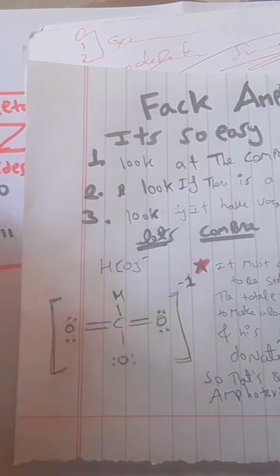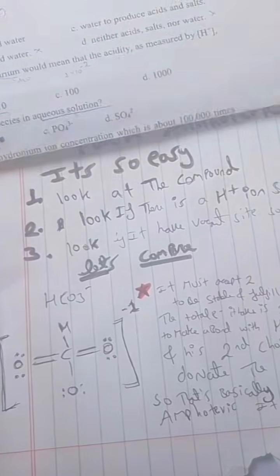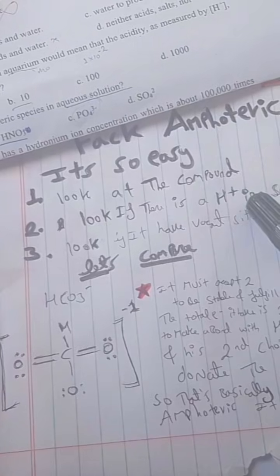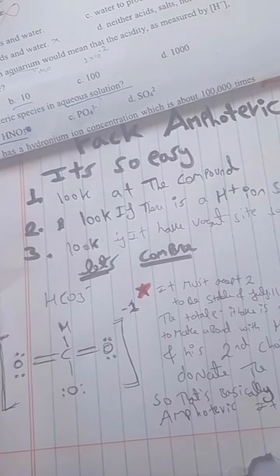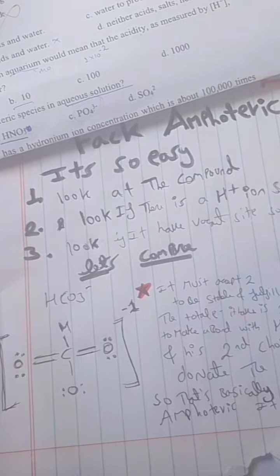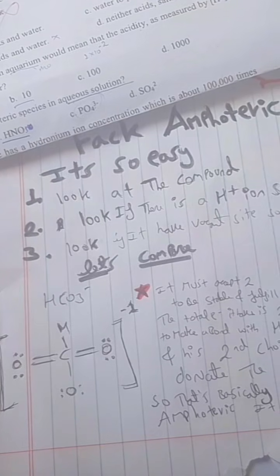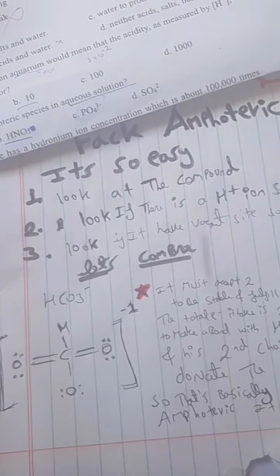So what we're going to be doing here is like in this one. First, we're going to look at the compound. Second, look if there is a hydrogen ion. And third, look if it has a vacant site so that it accepts a proton, because amphoteric species act as both an acid and a base, which basically makes them accept a hydrogen ion or hydronium ion, and also donate a hydronium ion or hydrogen ion.